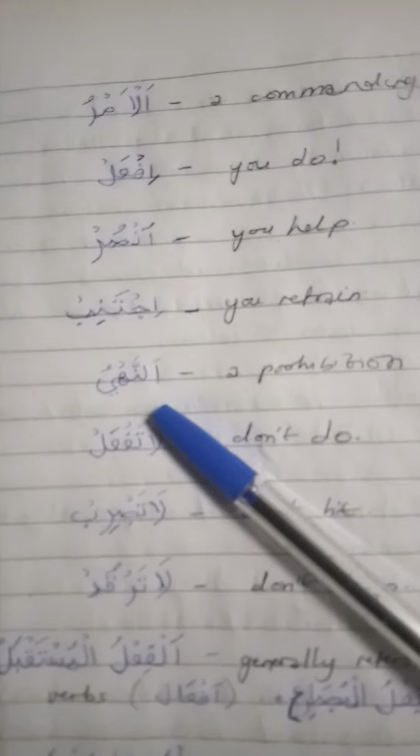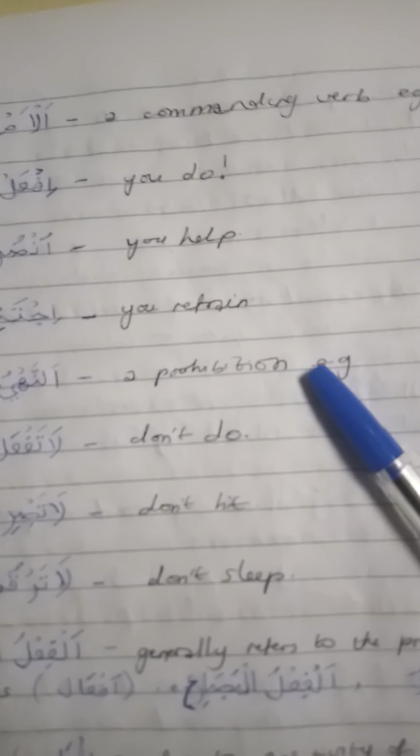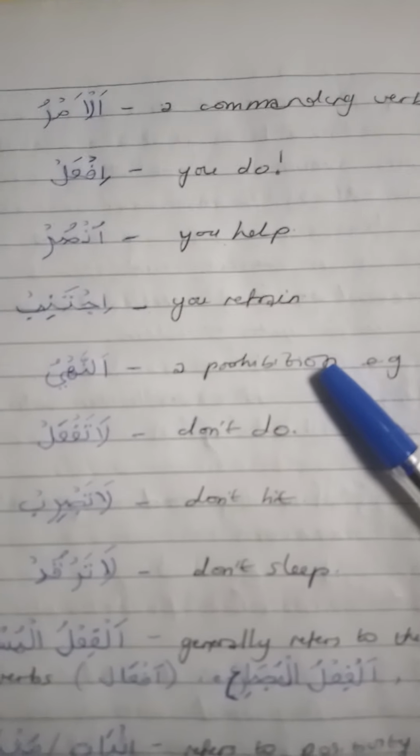Okay, so I've written some verbs down and I'm just explaining what they mean. So we've got al-amr, and amr is a commanding verb. For example, if'al, which means you do. Unsur means you help. Ijtanib, you refrain. An-nahyu is a prohibition. It means it's prohibiting an action.